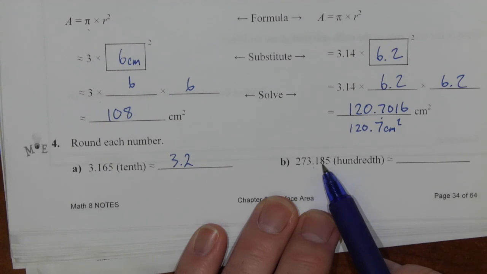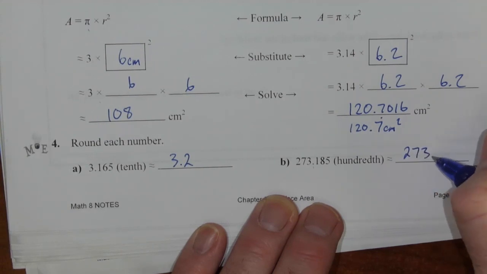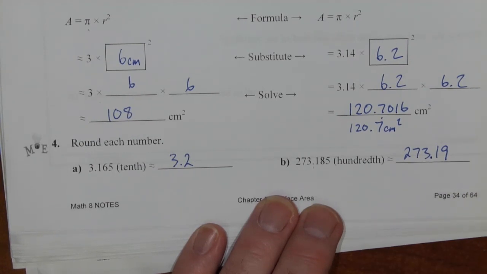So I find my decimal place, tenths, hundredths. That's how many numbers we're going to have, 2 after the decimal. Next digit, however, is a 5, which is 5 or higher. So my 8 is going to have to increase by 1 to a 9. So then 273.19 is rounded to the nearest hundredth. And that is your warm-up.